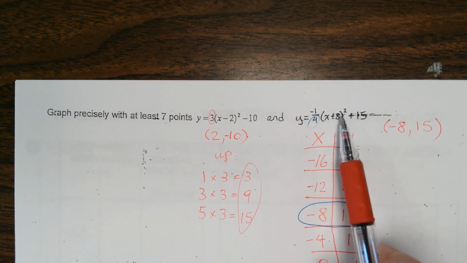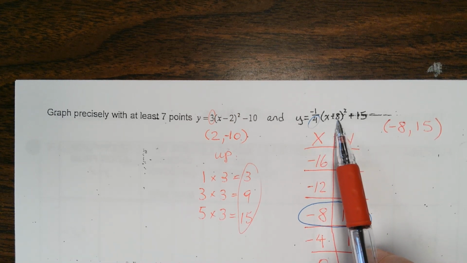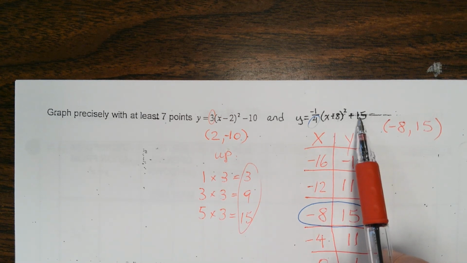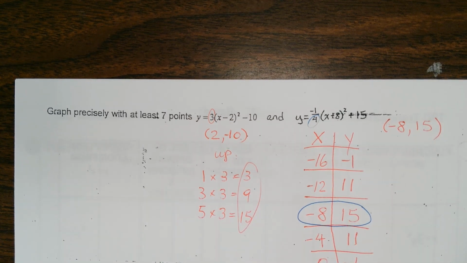Compressed by 1/4. The 8? Correct? Shifted left by 8. And finally, the plus 15. Victor? Shifted up 15. Good.